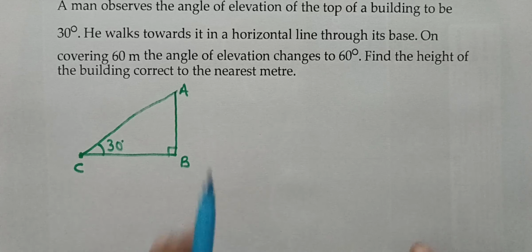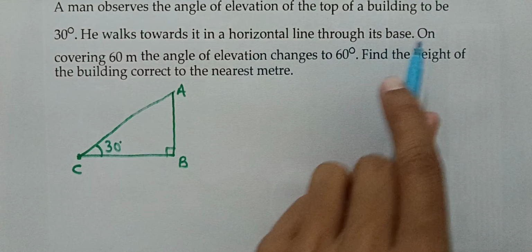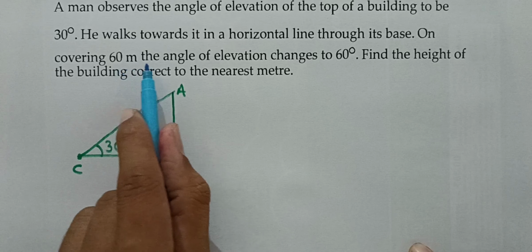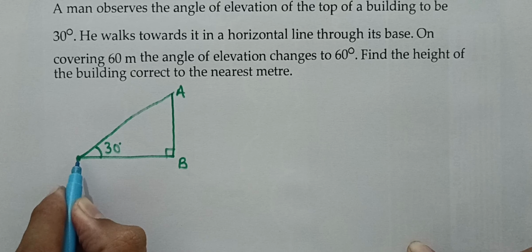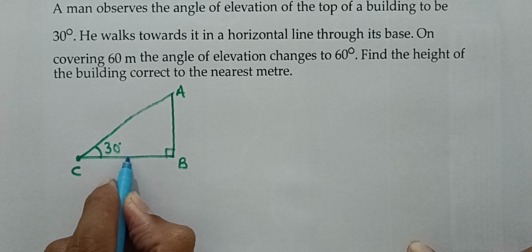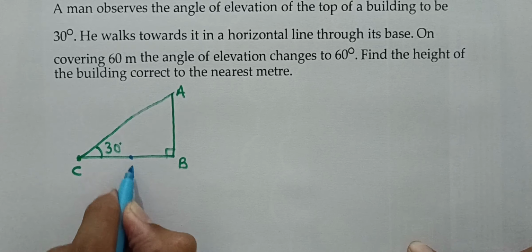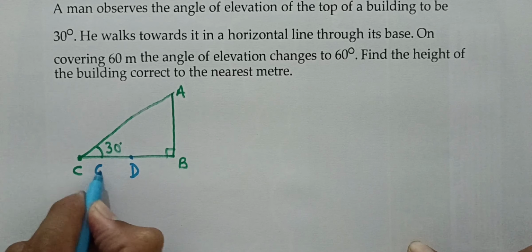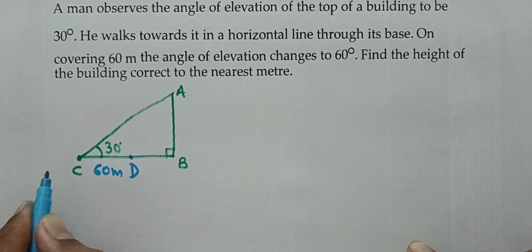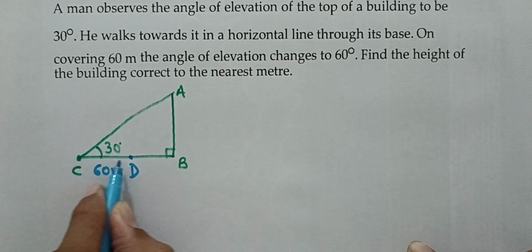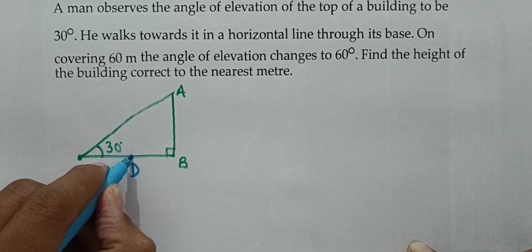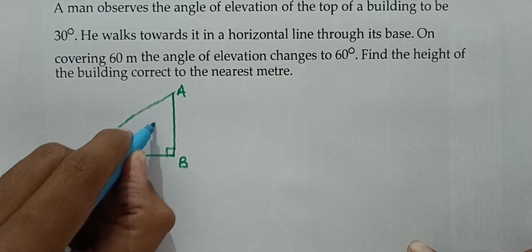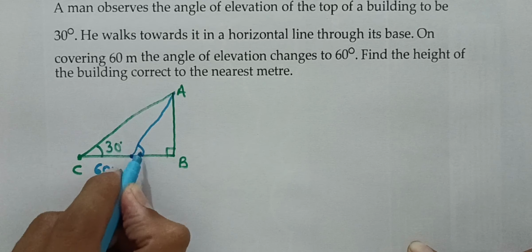He walked towards it in a horizontal line through his base. On covering 60 meters, the angle of elevation changed to 60 degrees. It means if the person is at C, after walking 60 meters towards the building, let us assume that point be D. So CD is, according to the question, 60 meters. The person is walking towards the building, it means C to D. Measurement is 60 meters. Now from that point D, if the person observes the top of the building, then that angle is 60 degrees.